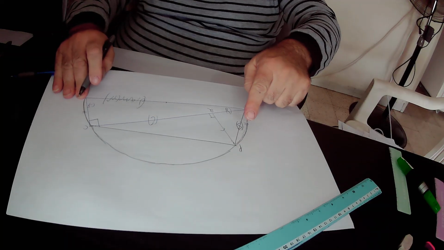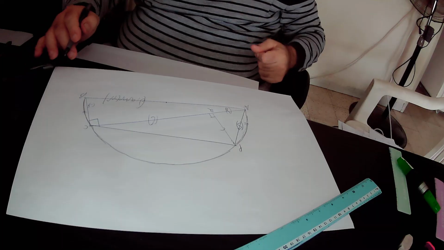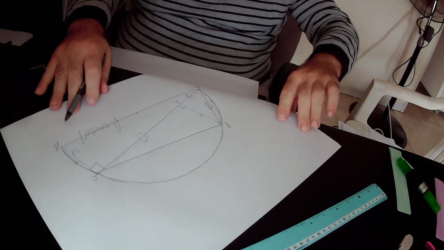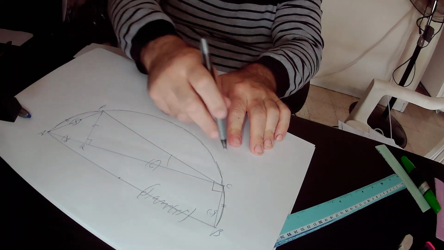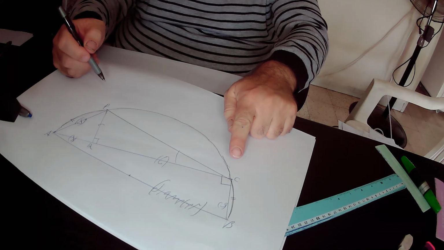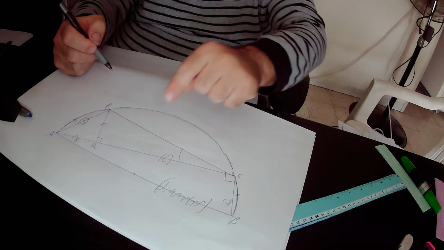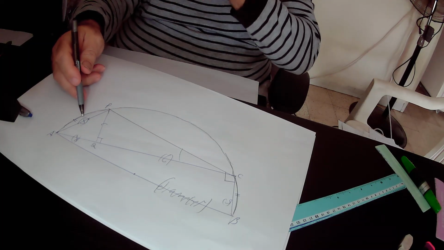By joining points P and C, we can get here triangle PQA. This is triangle PQA, and it's also triangle PCA. Again, this is triangle PCA. Triangle PCA is subset on this chord PA. This equals to 5 units in its length.